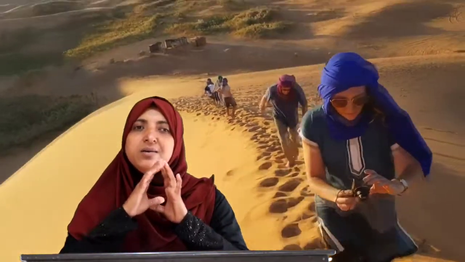Now we discussed what the important features of a desert are. First one, it's a sandy area. You know that in the desert area we can see the soil full of sand. It is so hot in the summer season and the daytime, and so cool at night and in the winter season. The rainfall is very rare or very scarce. Because of that, farming is not possible in most cases in the desert area.